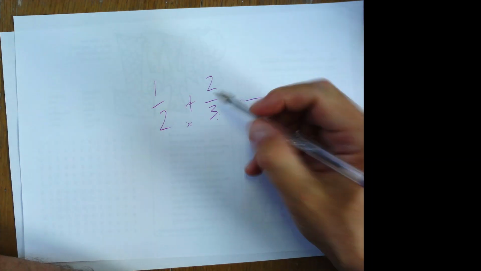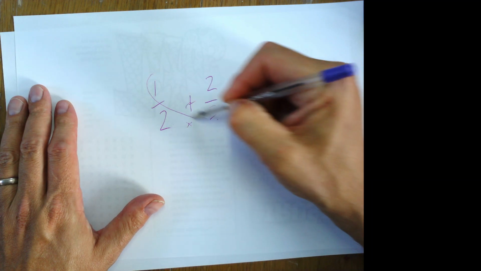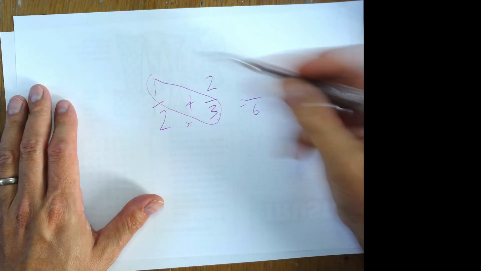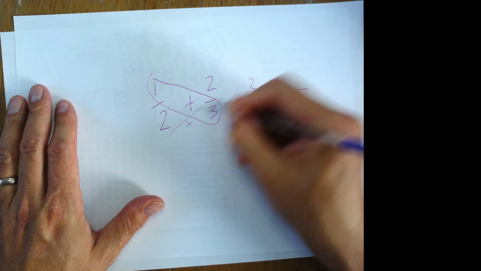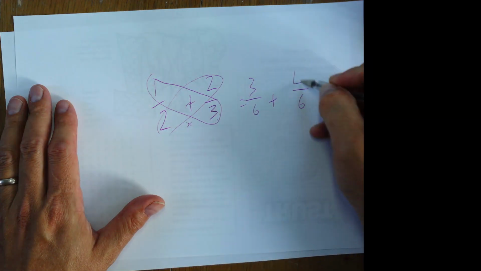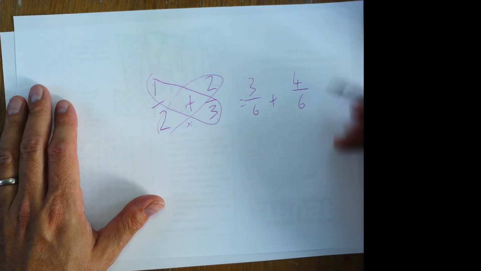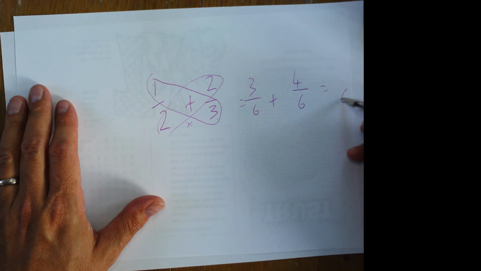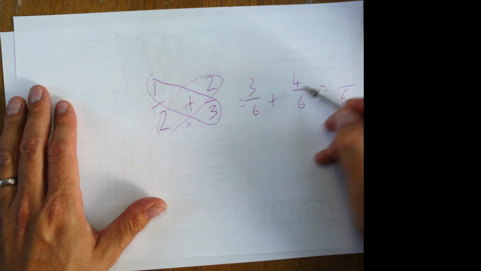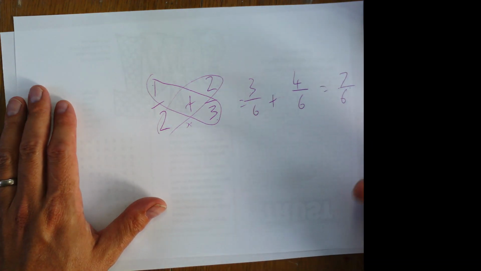So there we are. Now I'm also going to do the butterfly. So 3 times 1 is 3, plus 2 times 2 is 4. So I'm now going to add those up. I don't add the bottoms up, that remains 6's. So 3 plus 4 is 7, 7 over 6.